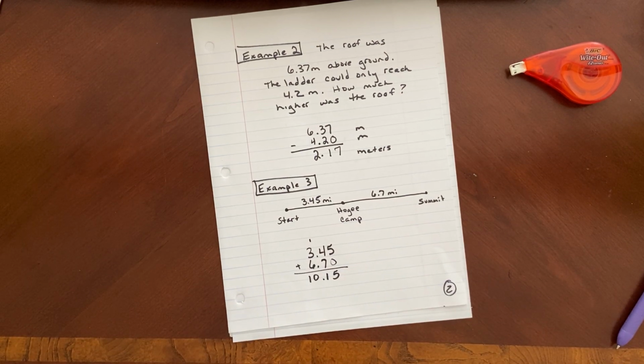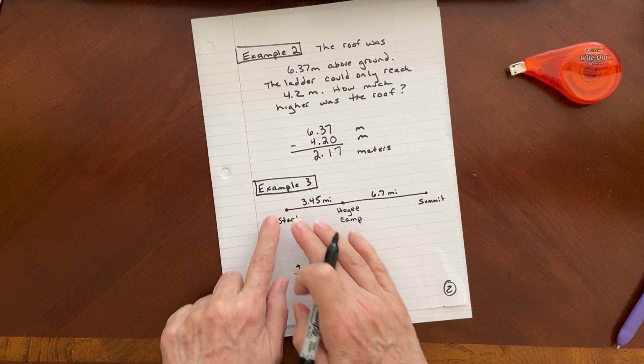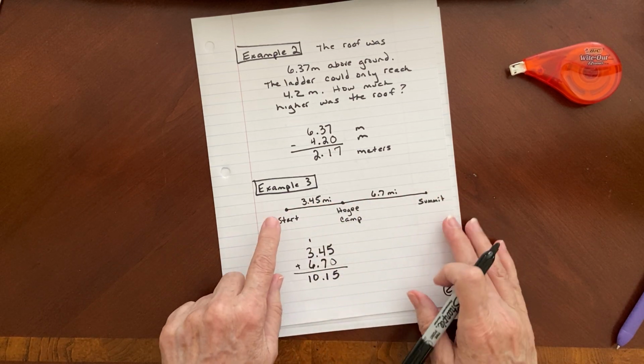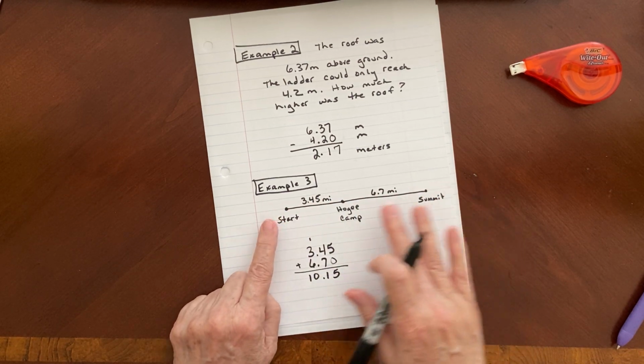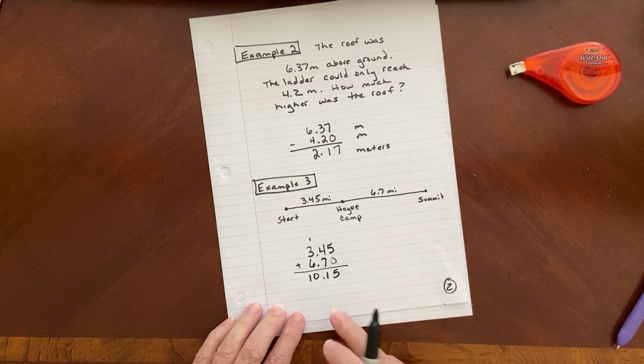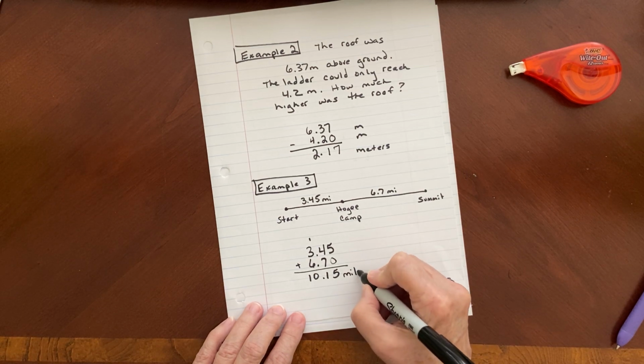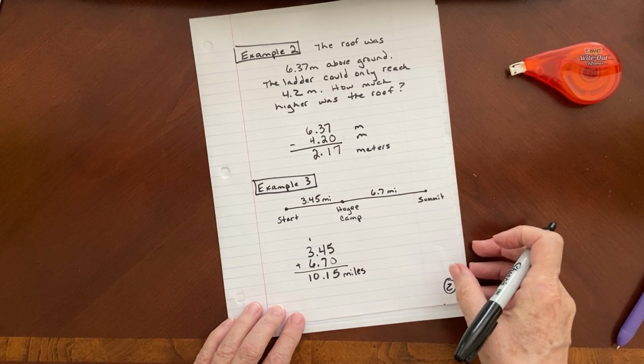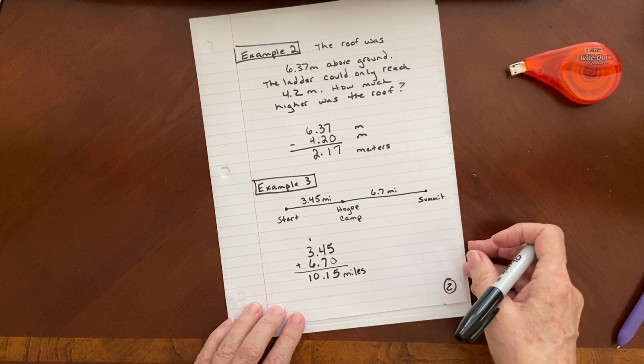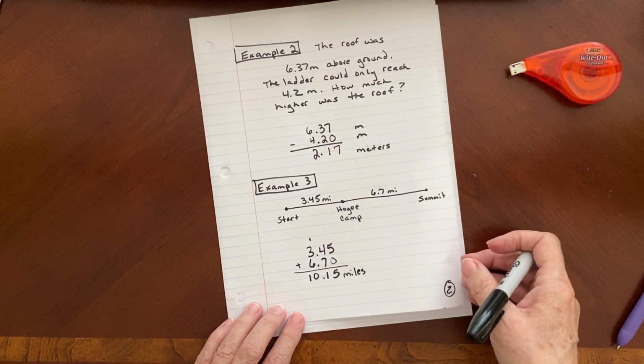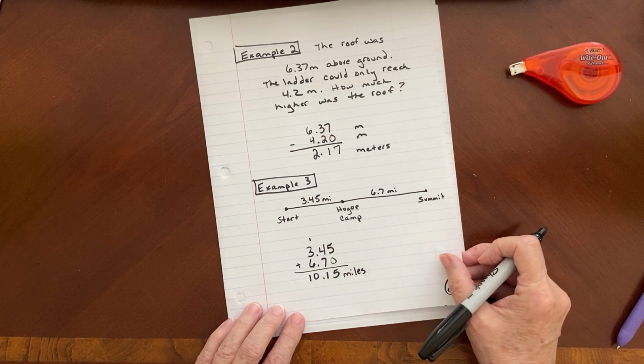Okay, so I find that it is 10 1/500 miles from start to finish, from the bottom to the top. Am I finished here? Not yet, because this is in miles. You can either write out miles or MI. If you just do M, it's meters. Okay, so that was pretty simple.